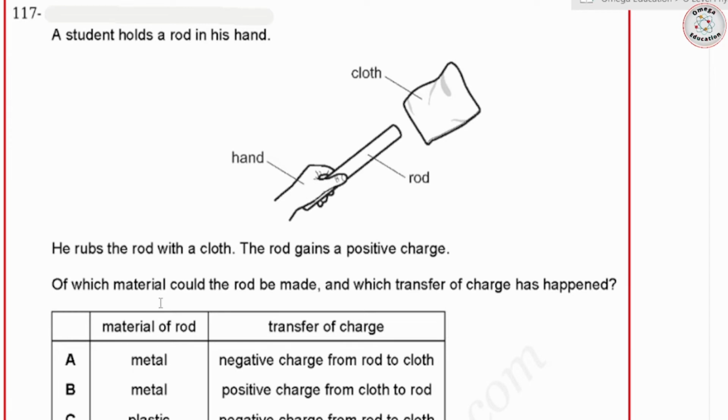Alright, here we have another one. A student holds a rod in his hand. He rubs the rod with a cloth. The rod gains a positive charge. Of which material could the rod be made, and which transfer of charge has happened?